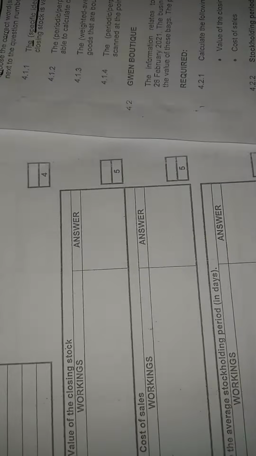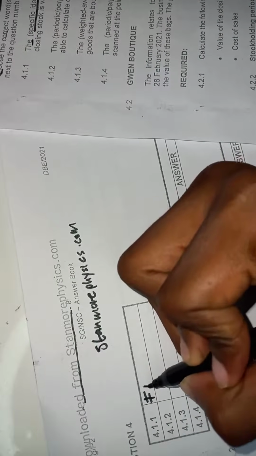Put it in our answer book. So it will be the FIFO method. That's it. Now let's move on to the second one.